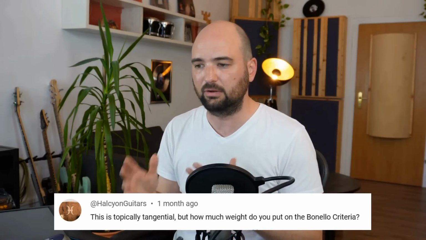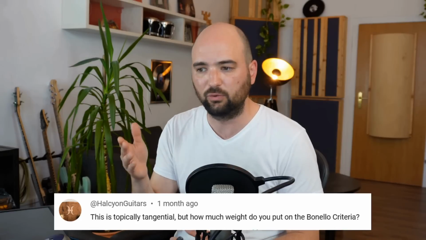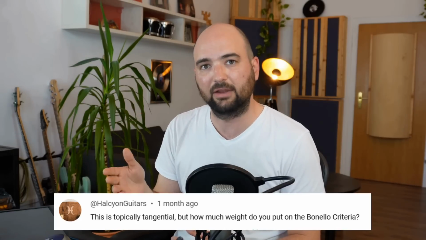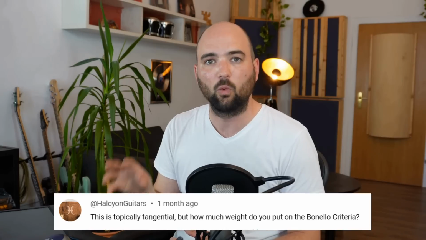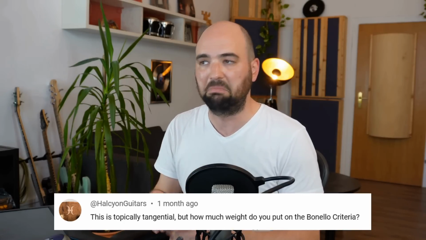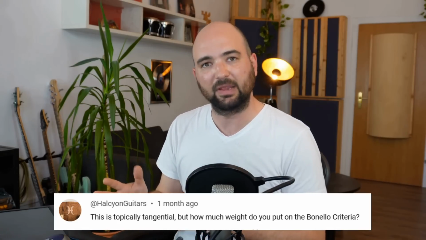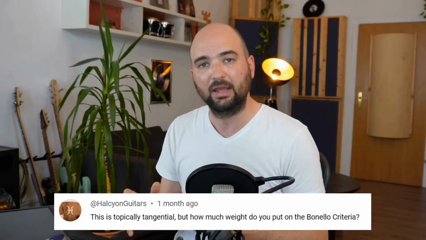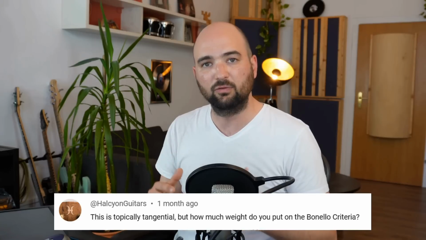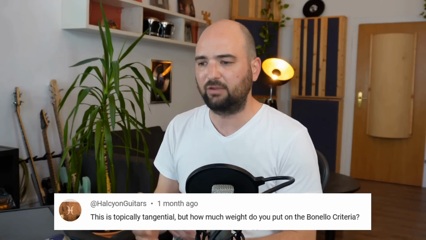You plug the major dimensions of your room into a room mode calculator, and it will spit out where you lie on the Bonello Criteria scale, if you will. And it tells you something about the distribution of room modes and whether you've got an even distribution of room modes, really.